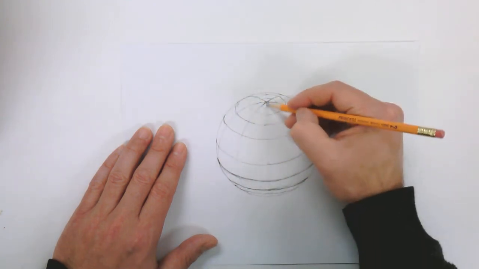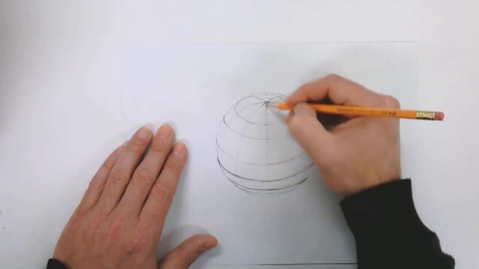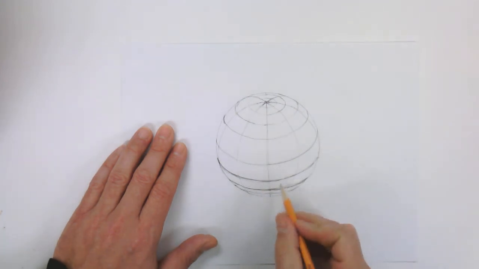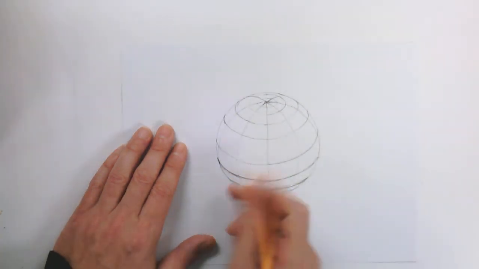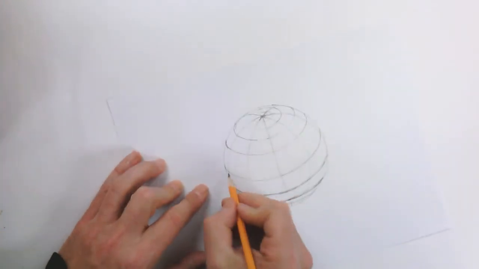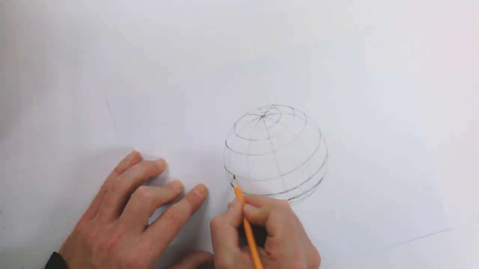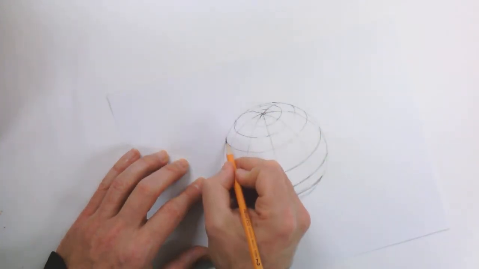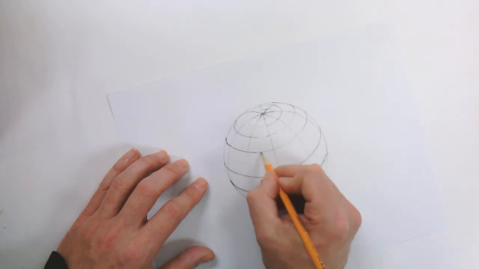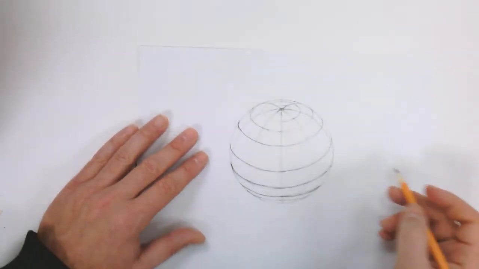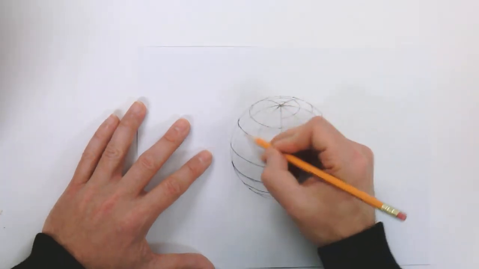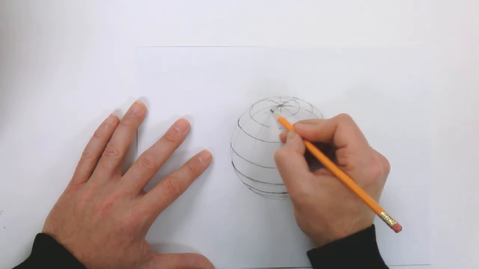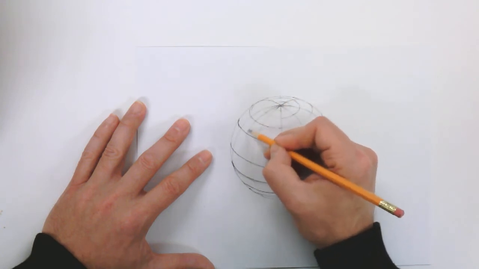Okay. Whoops. I probably went a little bit too heavy with these lines down here. It's okay. So this can help your brain to just wrap around the idea of creating form. Now what I'm going to do is also add a few more lines in between.